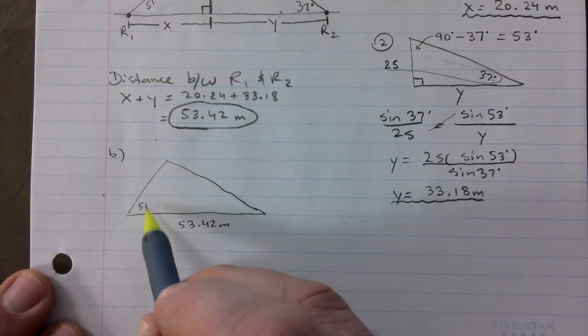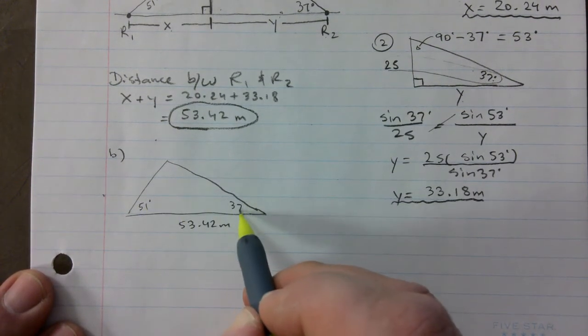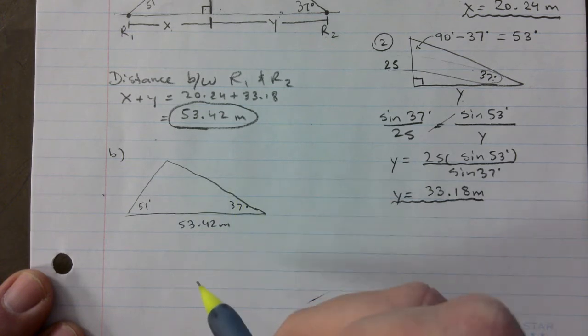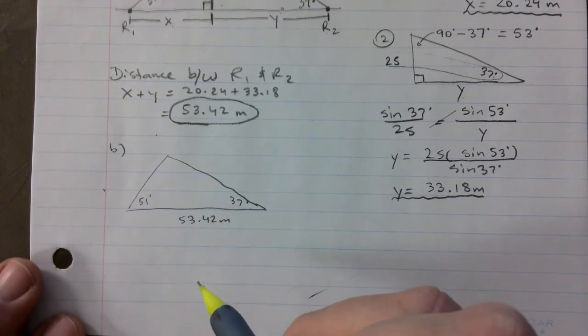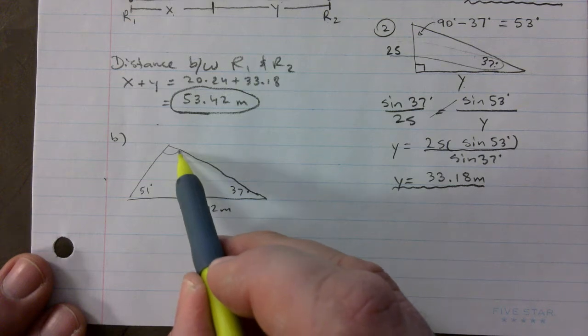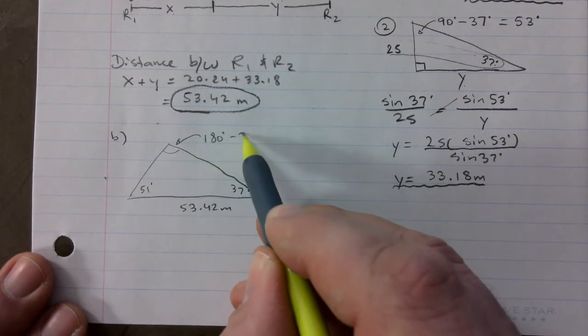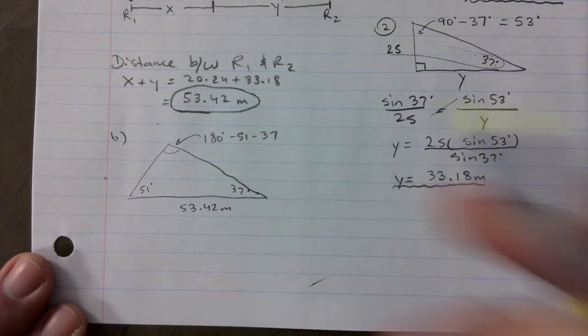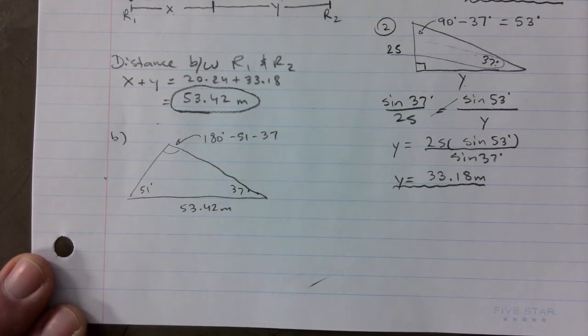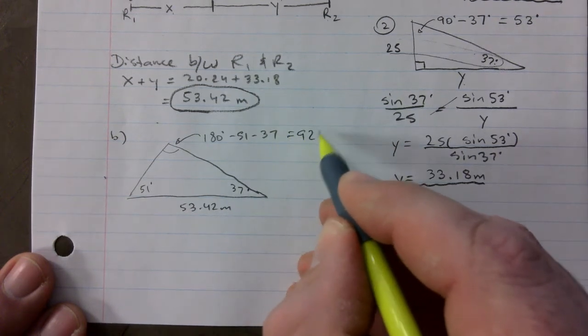This is 51. This is 37. Then this is now, to get that one, I just go 180 minus 51 minus 37. That's 92 degrees.